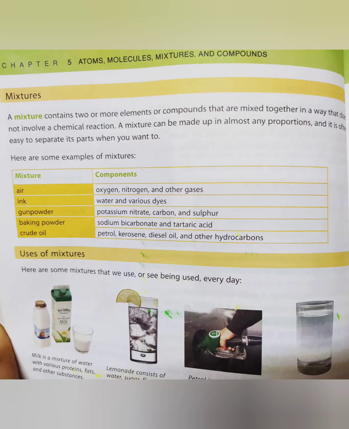A mixture consists of two or more elements or compounds or things which are mixed together in a way that can be separated easily and that are not combined by a chemical reaction. For example, air is made up of oxygen, nitrogen and other gases; ink is water and various dyes. Gunpowder is made of potassium nitrate, carbon and sulfur. Baking powder is made of sodium bicarbonate and tartaric acid. Crude oil is made of petrol, kerosene oil, diesel oil and other hydrocarbons.